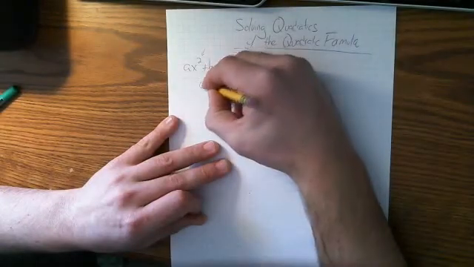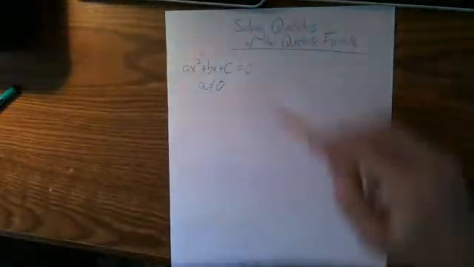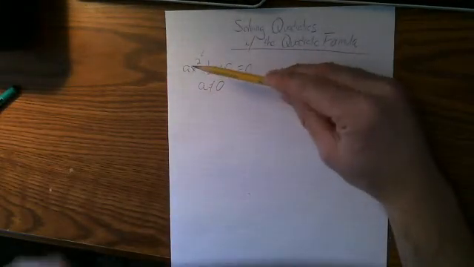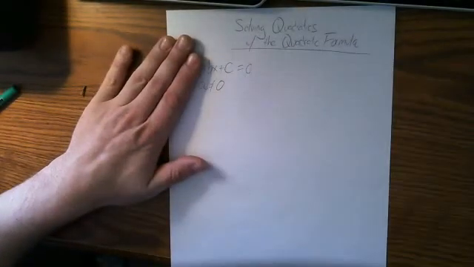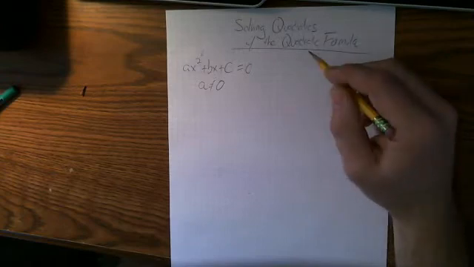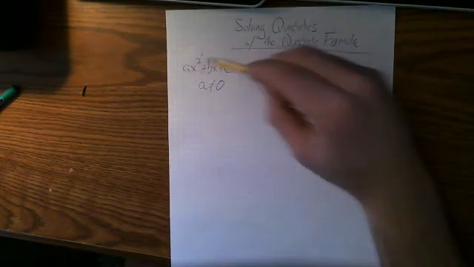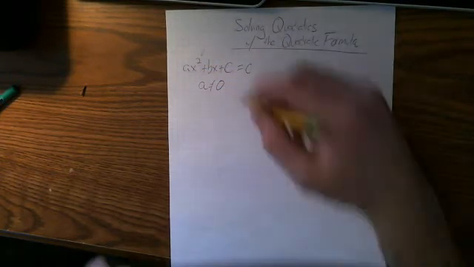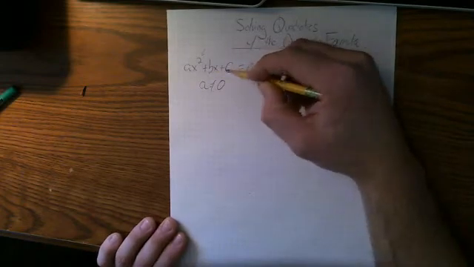In this case, you cannot have a be 0. You can't have a coefficient of x squared being 0, because then what you have is bx plus c equals 0, which is a linear equation. So a quadratic equation is anything with the highest exponent of 2. So now in this case, b could be 0 and c could be 0.